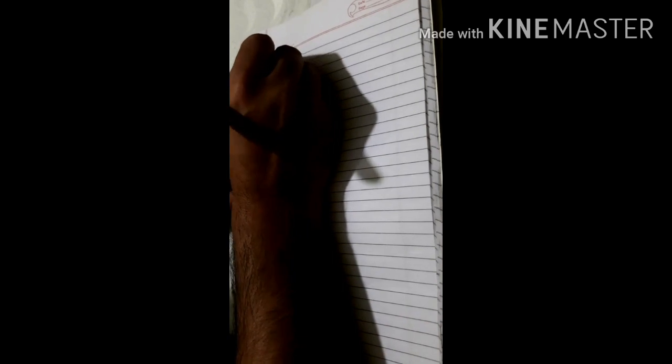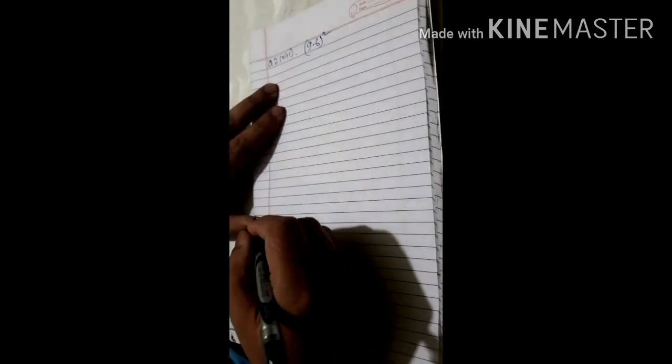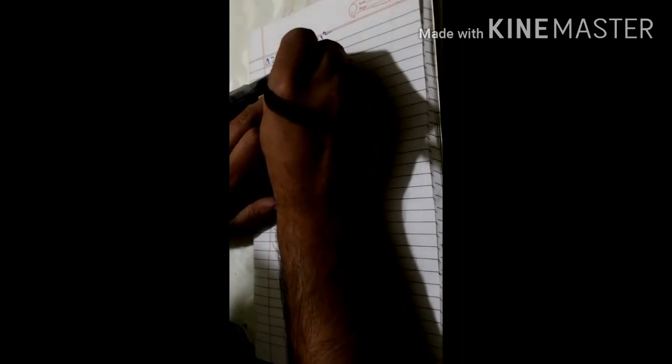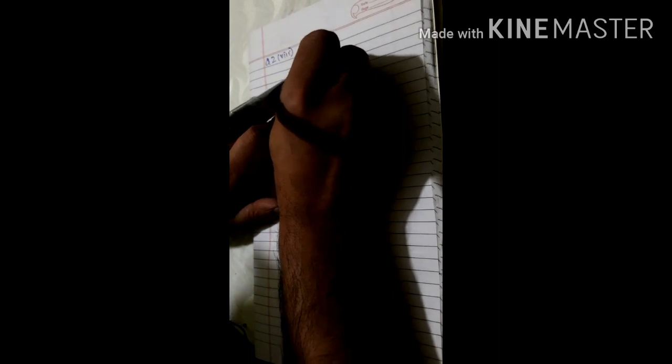Let us take one more question, question number 2 Roman 8. The question says you have to find the value of 9.6 whole square. 9.6 can be written as 10 minus 0.4 whole square.